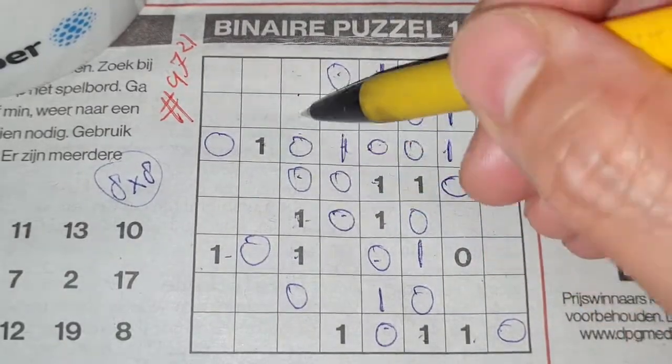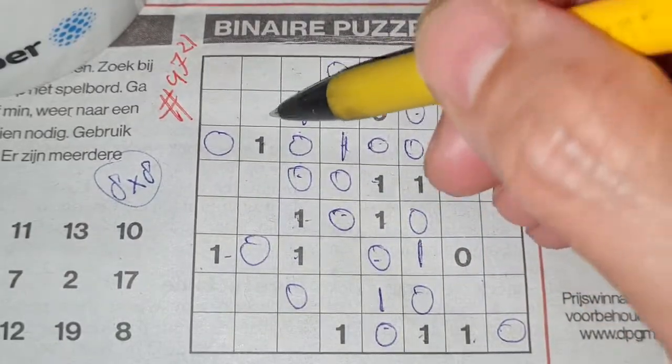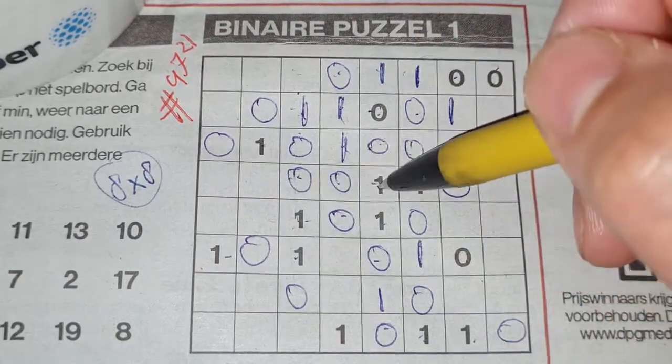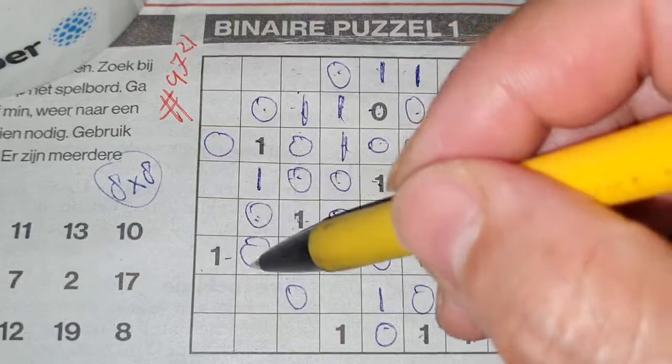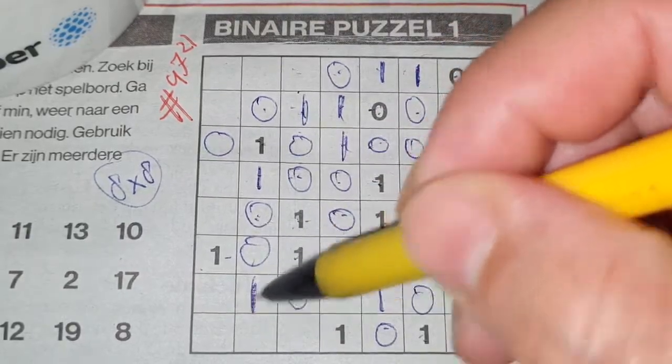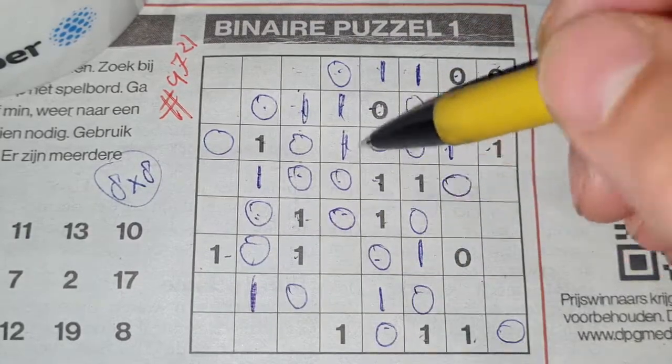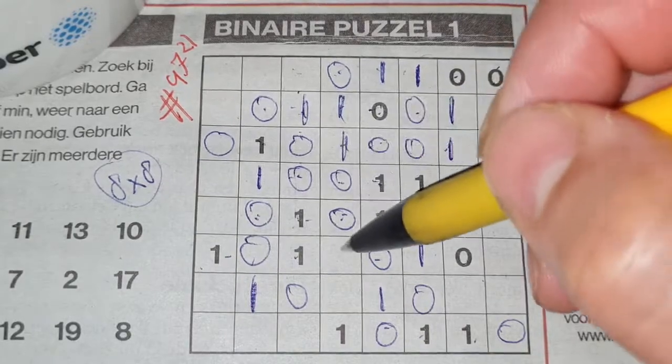Double O, here one, there one. Double one, here no, there no. Double O, here one, there one. Double one, here no, there no. Double O, here one, there one. And double O, here one, there one.